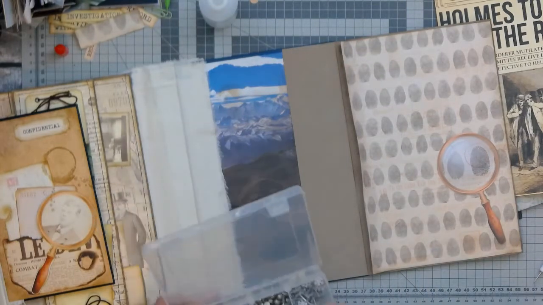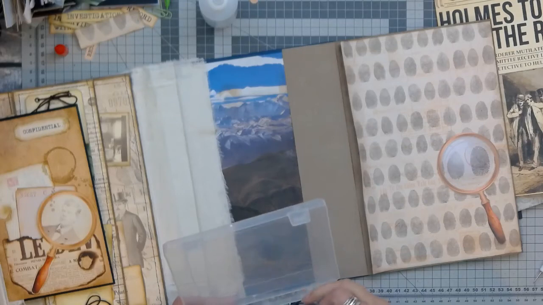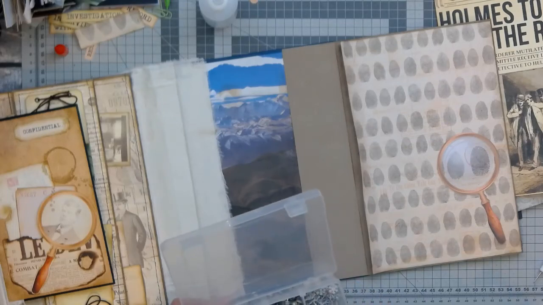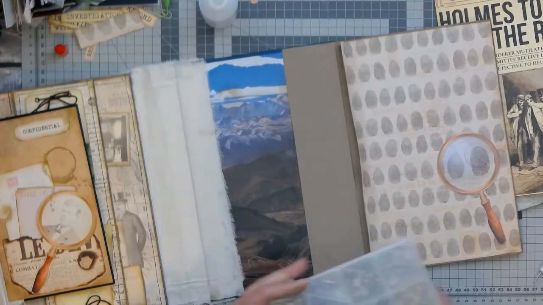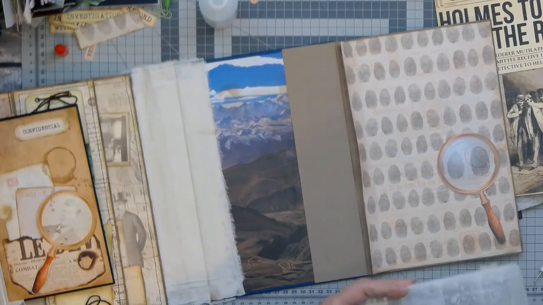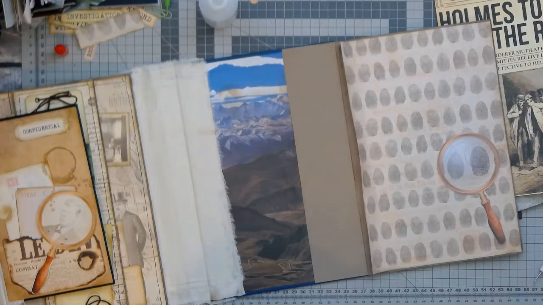Now we just need, I've been using my little red ones. They'll be too big actually. Might need to do the small ones. Let me get a small one out. Where did I put them?